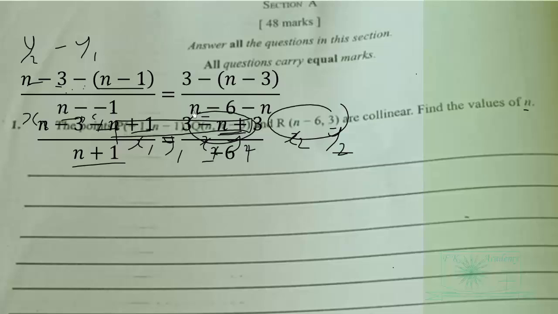Then n minus n will be 0, so we have -6 in the denominator here. -1 times n will be negative n. -1 times -3 will be positive 3. So we simplify further. The 3 plus the 3 will give us 6 minus the n. Then over here, n minus n will go away. We have 1 minus 3, which is -2.